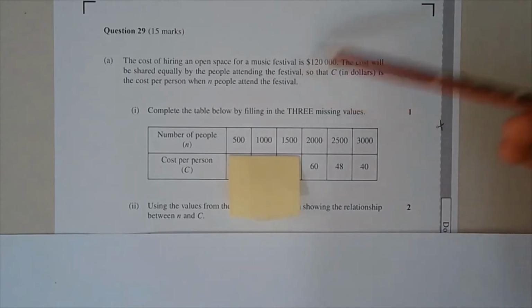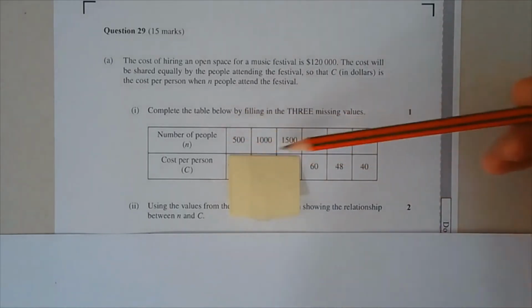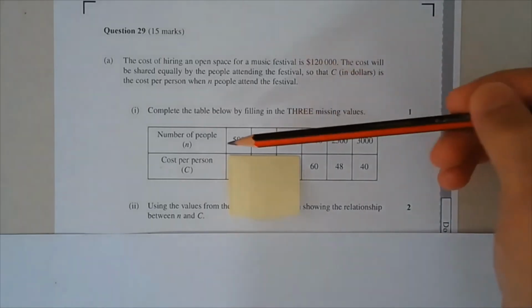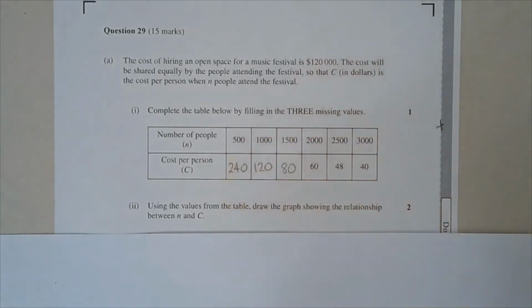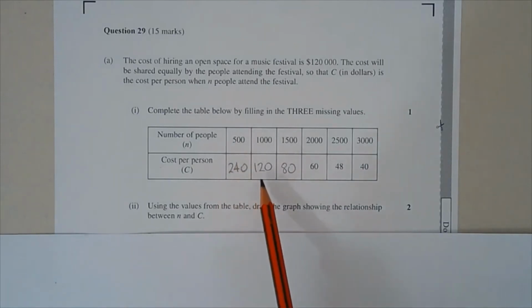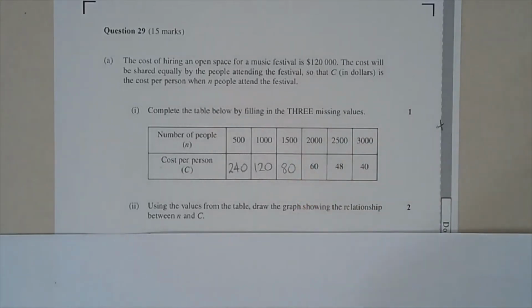And 120,000 shared among 2,000 people results in $60 per person. So to find the cost per person for the number of people attending when there's 500, 1,000 or 1,500, again we follow the same pattern. 120,000 divided by these 3 values, you'll get $240 per person for 500 people attending, $120 per person for 1,000 people in attendance, and $80 per person for 1,500 people in attendance.